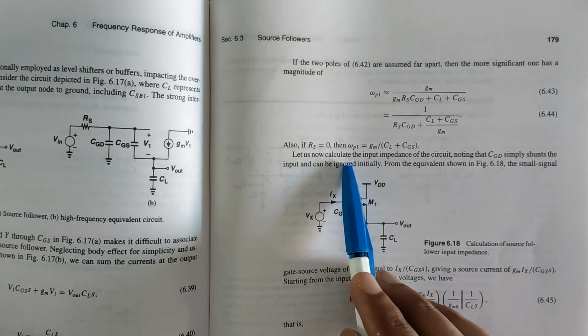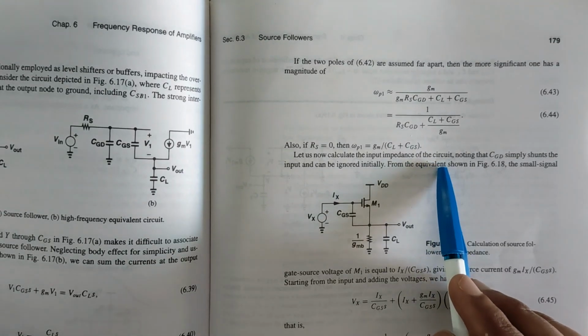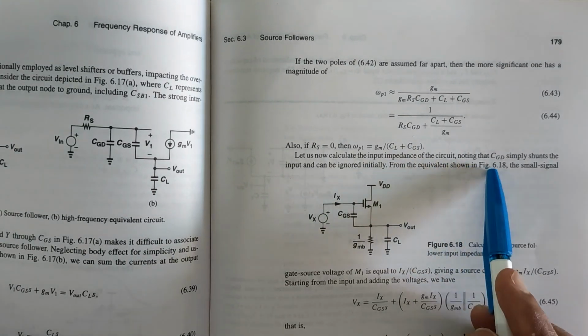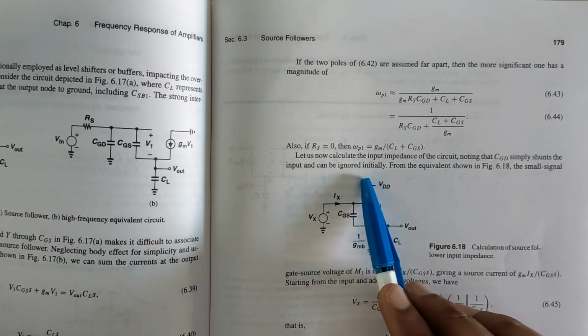Let us now calculate the input impedance of the circuit. Noting that CGD simply shunts the input and can be ignored initially.